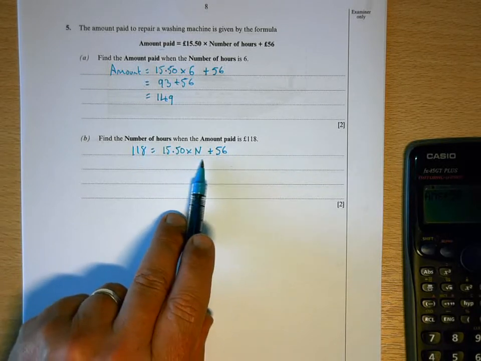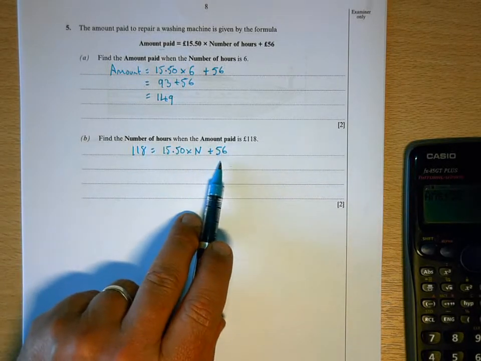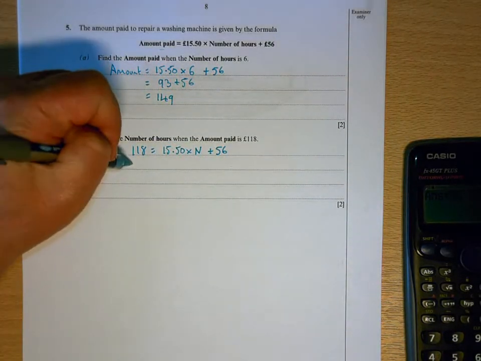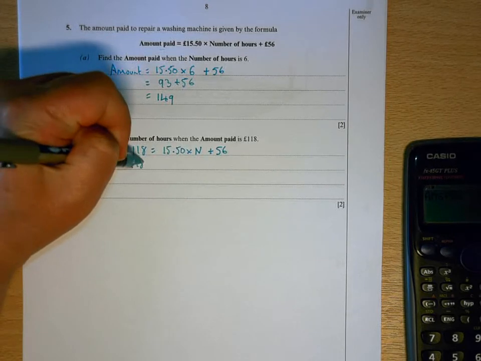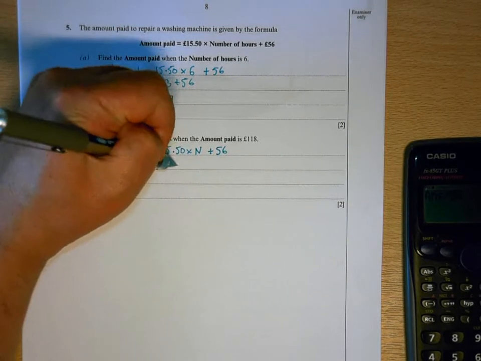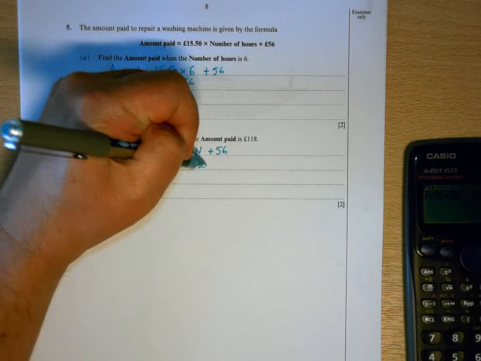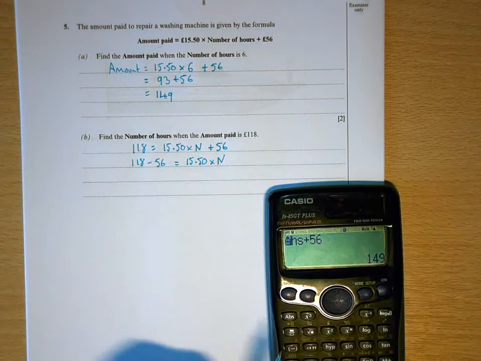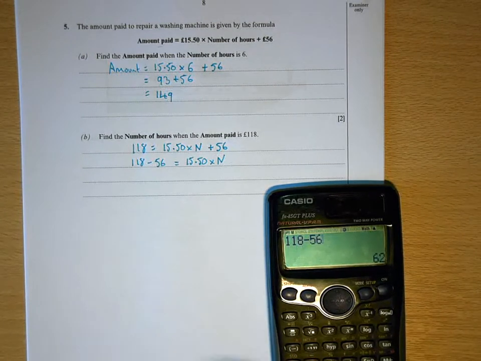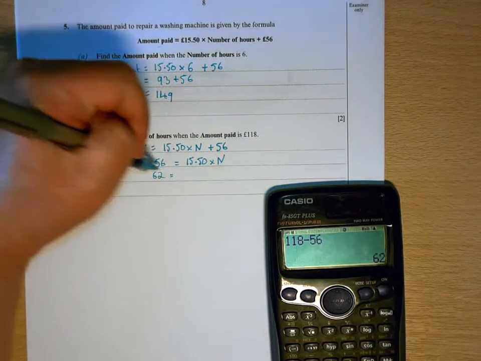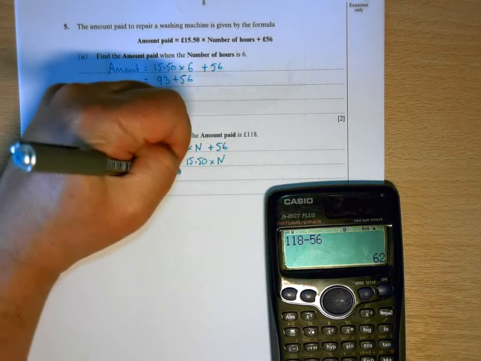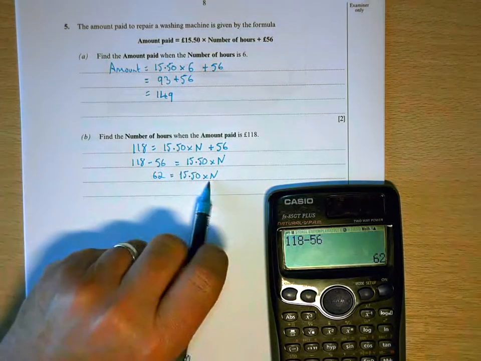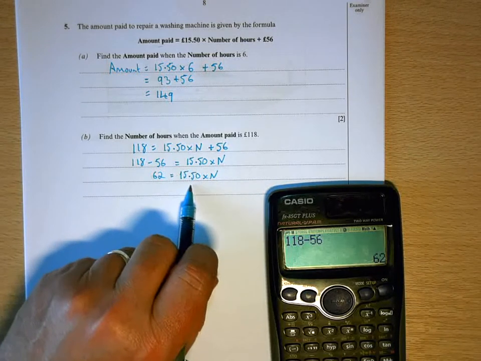First of all, you get rid of the add 56 by doing the opposite of adding 56, which is subtracting 56. So this side we're going to have 118 take 56 equals 15.50 times n. Work out what that is. So 62 is 15.50 times n.